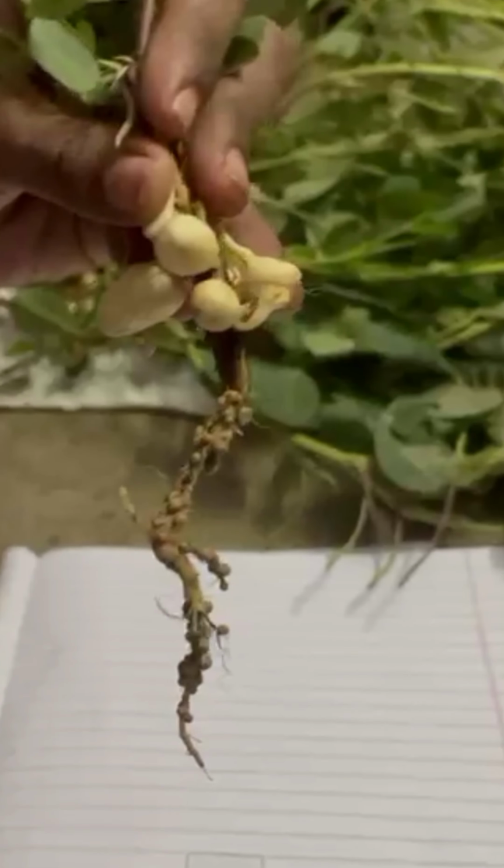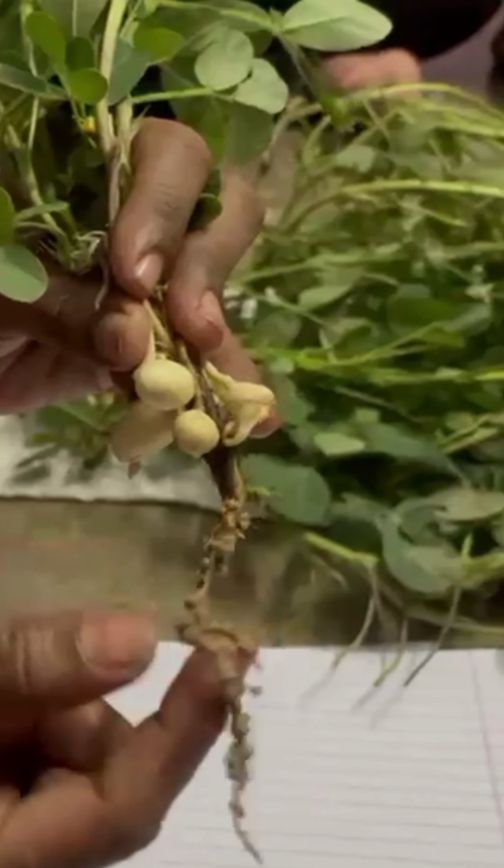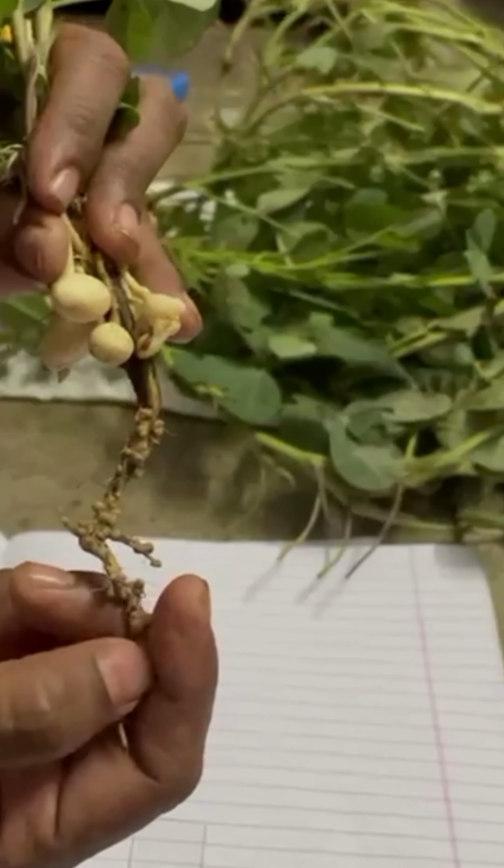Now this Rhizobia genus of bacteria, they usually live freely in the soil without a host. But when they get a host body like the leguminous plant, they cause an infection in the root and they form nodule or root nodule that we can see here with the help of the magnifying glass.